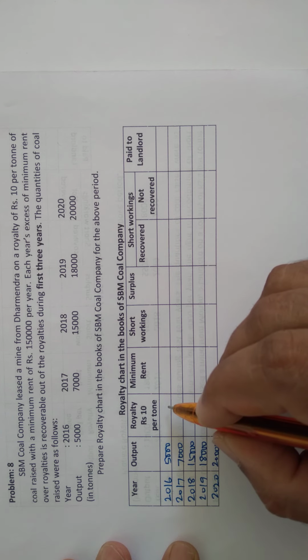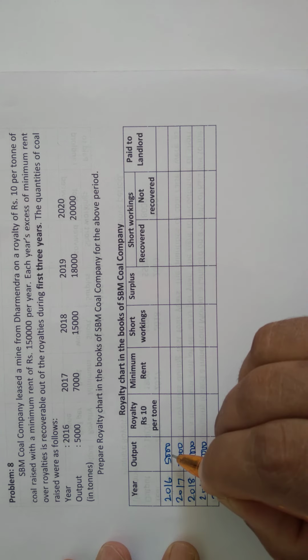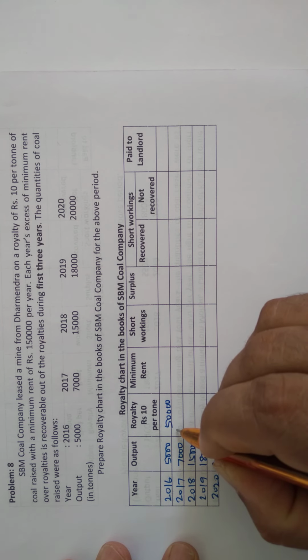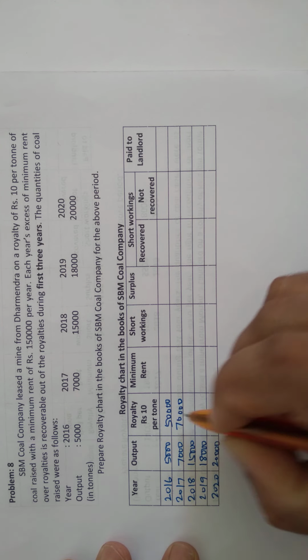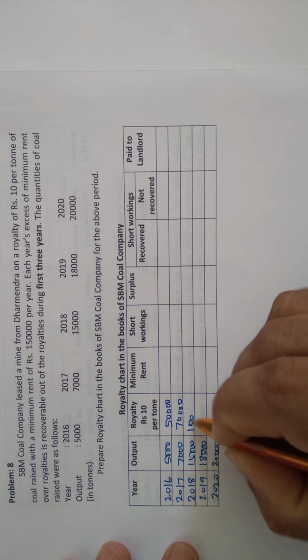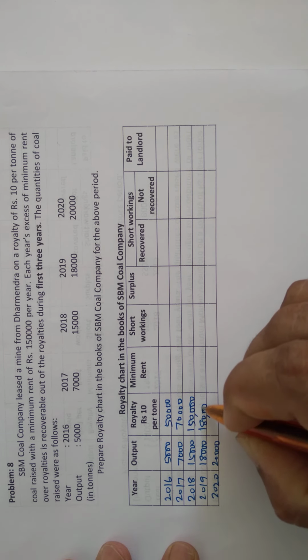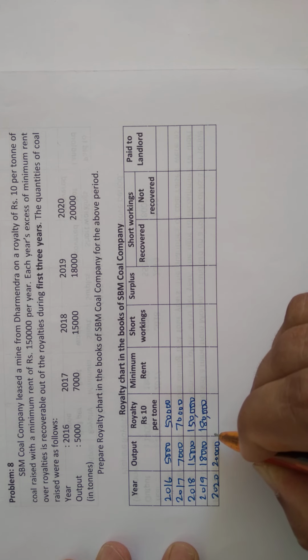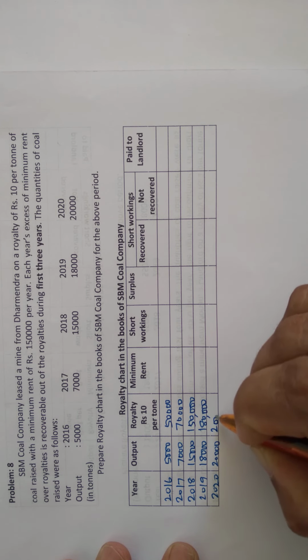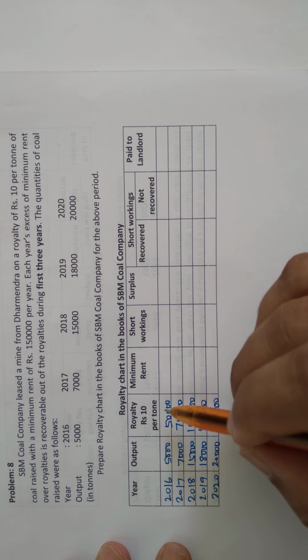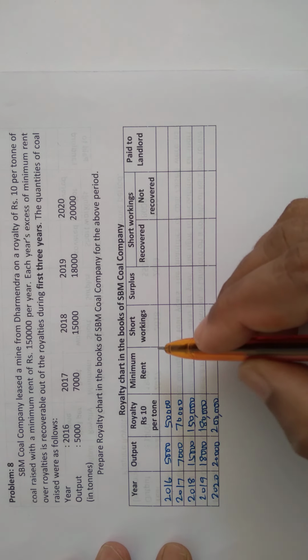Royalty is fixed at 10 rupees per ton, means 5,000 into 10 means 50,000. First year it is 50,000, second year it is 70,000, third year it is 1,50,000, next 1,80,000, 18,000 into 10, 20,000 into 10 is 2 lakh. This is the amount of royalty calculated by multiplying rupees 10 per ton into output.